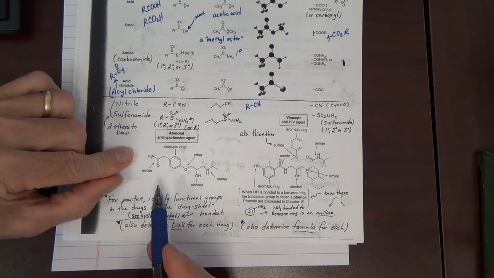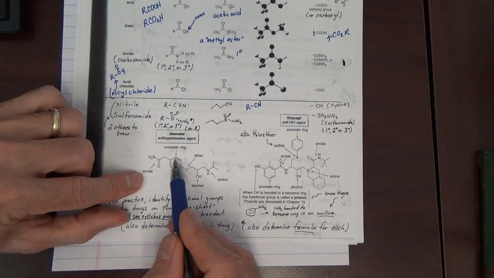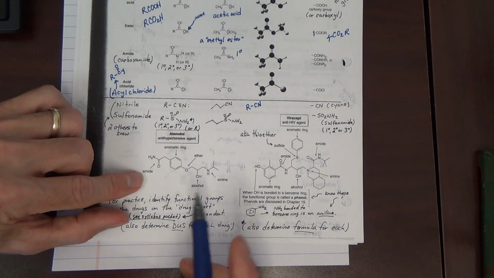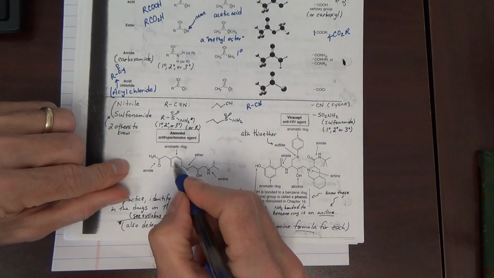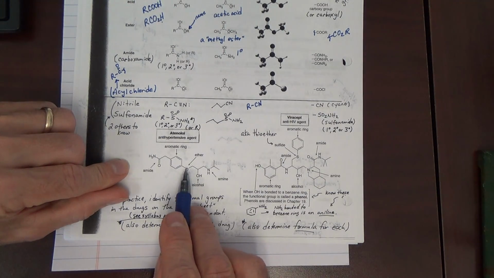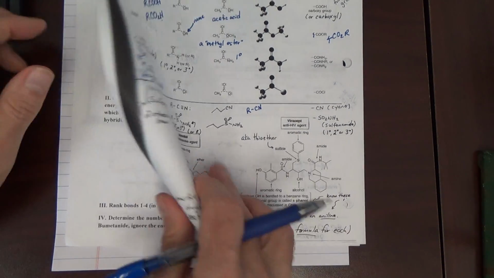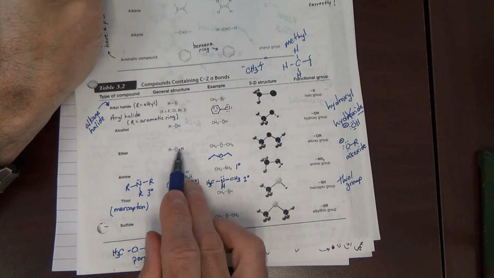Carbon group. Aromatic ring, that's a benzene ring, the most common aromatic ring. Yes, every carbon has a p orbital in the ring. Oxygen bonded to 2 carbons. It's an ether. Right? Oxygen bonded to 2 carbon groups.